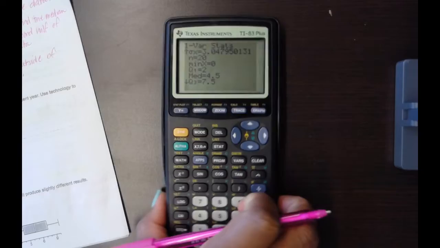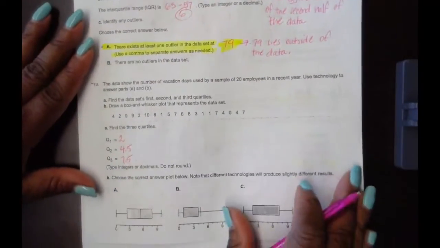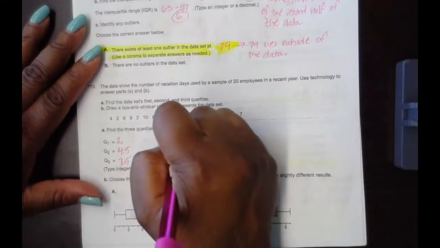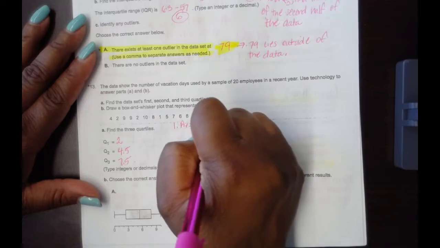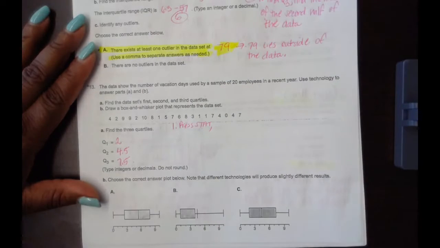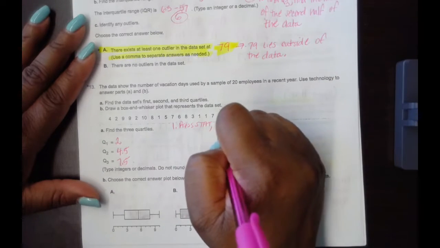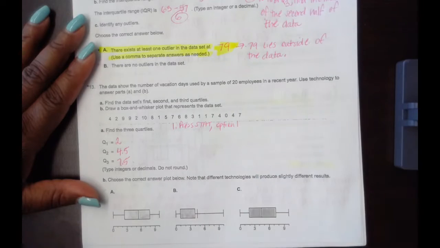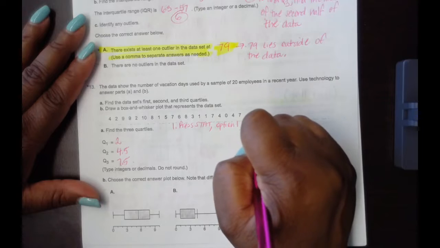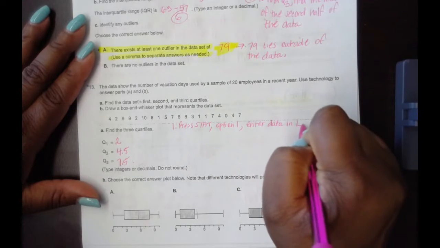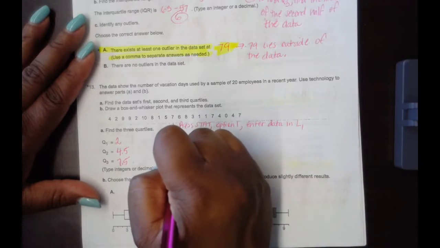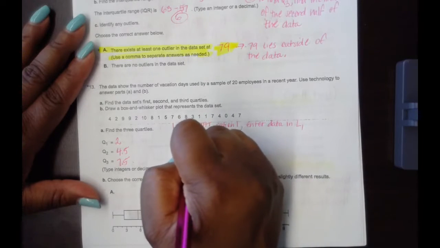So I'm going to go back to my notes and let's write out those keystrokes once again. So the first thing I did was press Stat. Option 1. Enter data in L1. Then I press Stat again.